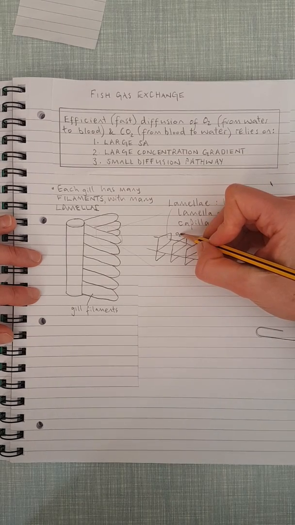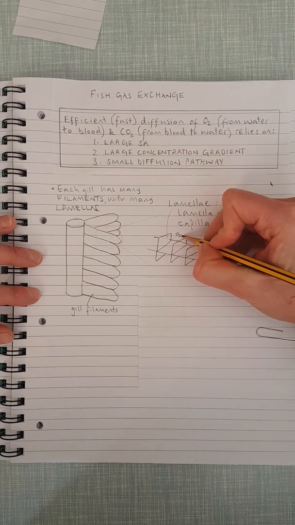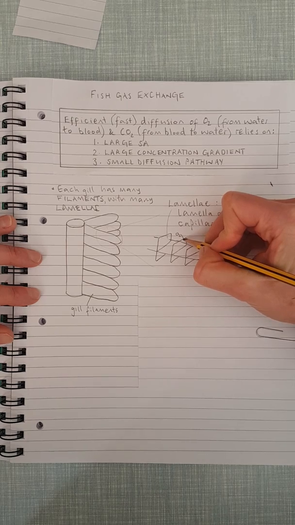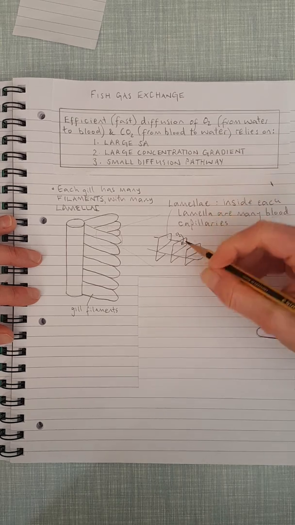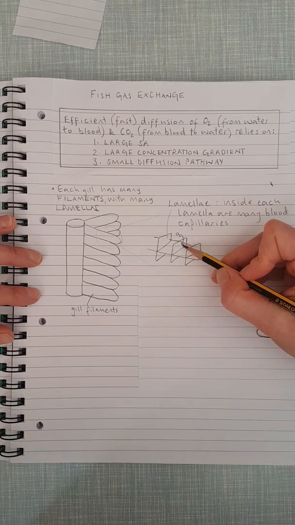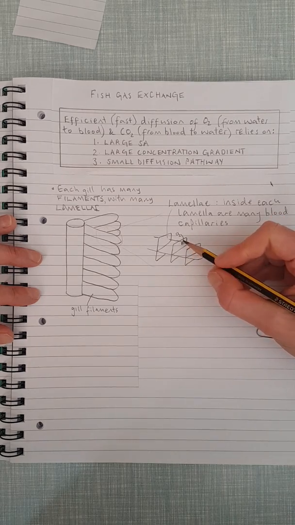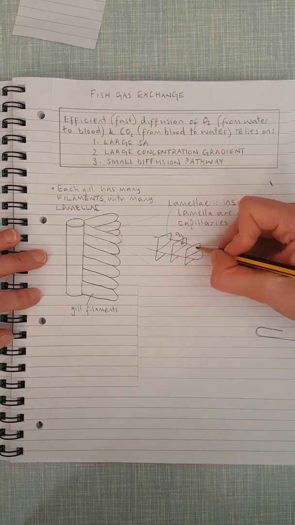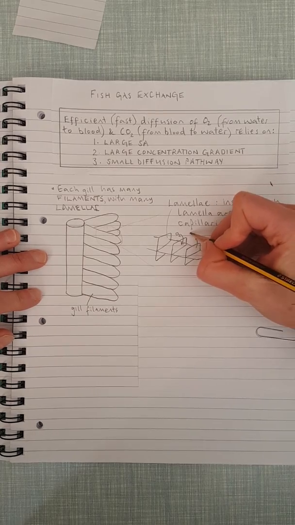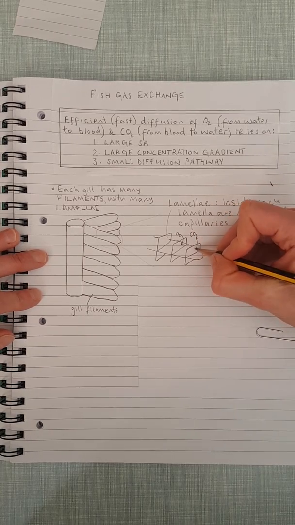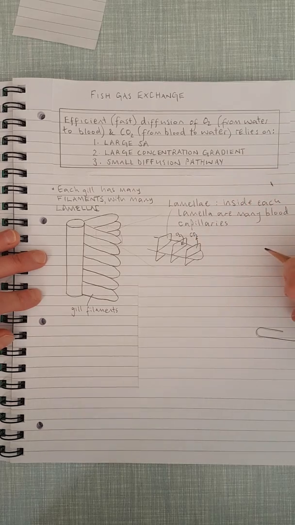The oxygen has to diffuse from the water across the wall of the lamella and then into the capillaries. Okay. And likewise, the carbon dioxide has to diffuse from the blood capillaries out into the water.